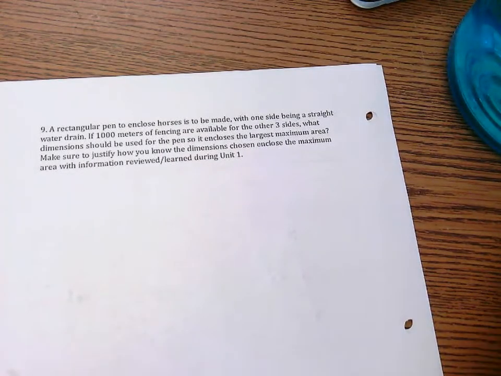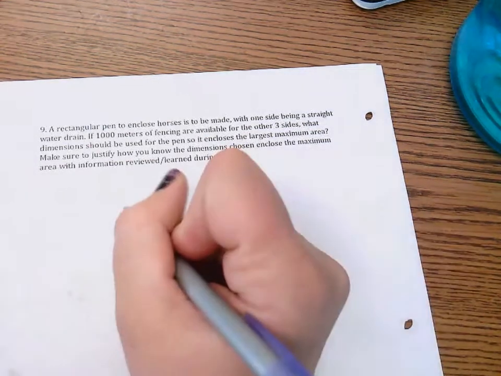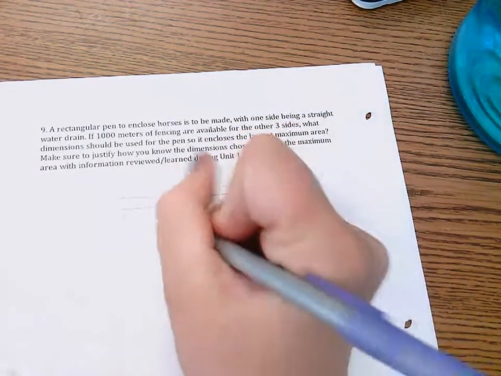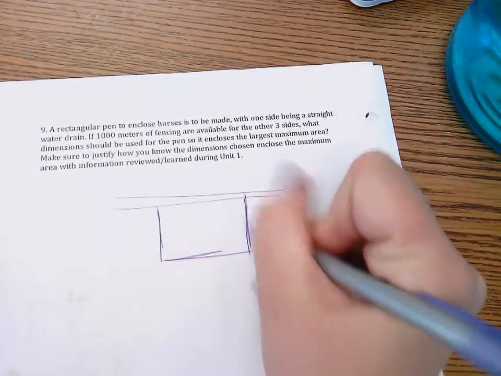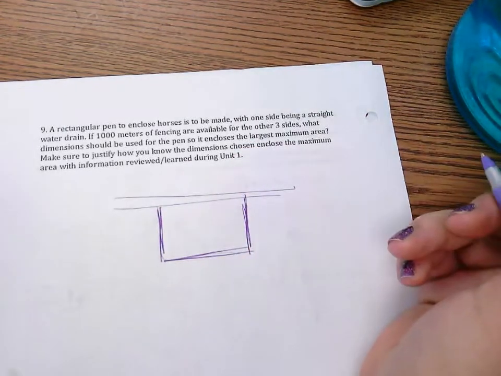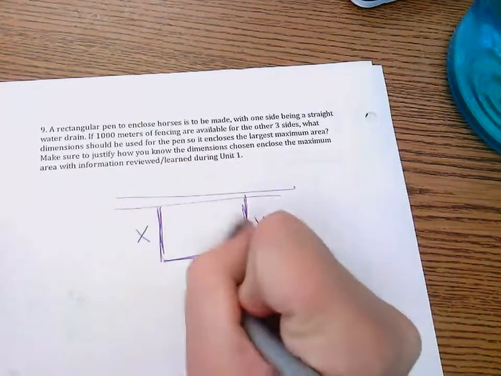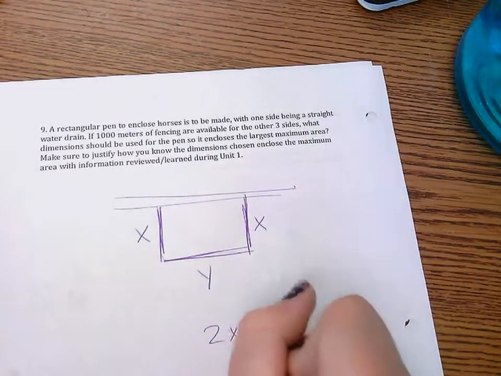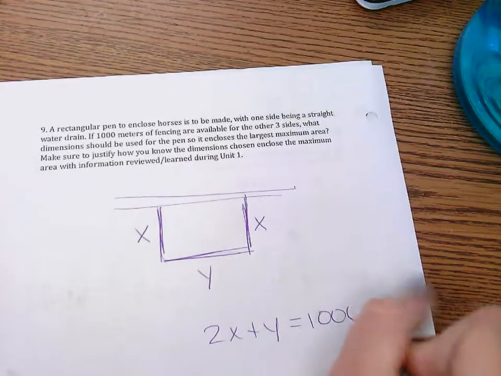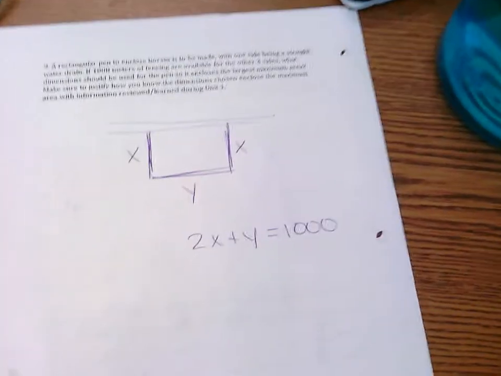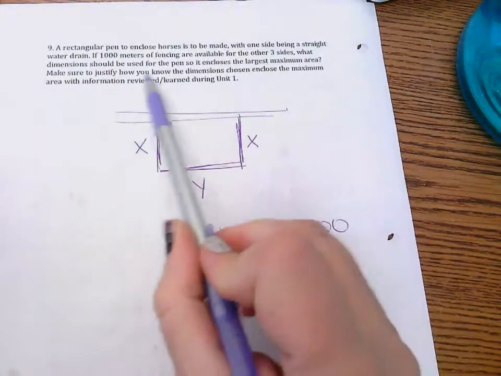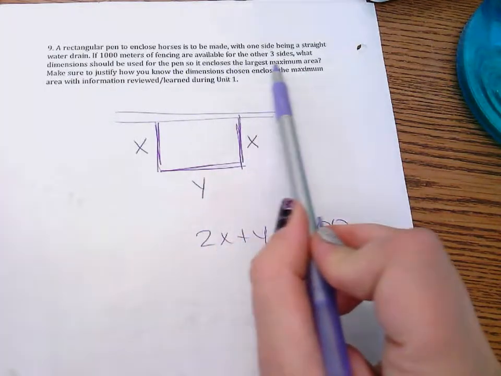This is a good quadratic application problem that you had to do once during the virtual week, so good review. A rectangular pen has one side being a straight water drain, and then they need 3 sides to make their rectangle. 1,000 meters of fencing are available. So let's call this x, call this y. So 2x plus y has to add up to 1,000 meters of fencing. So that's using my perimeter. We want it to enclose the largest maximum area.